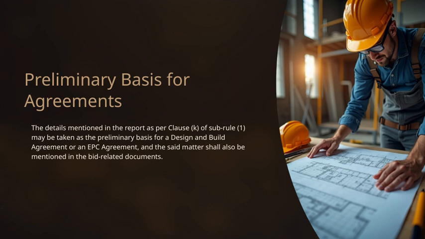In the context of our overall discussion, recognizing and documenting this preliminary basis is vital for smooth project execution and for minimizing misunderstandings later on.